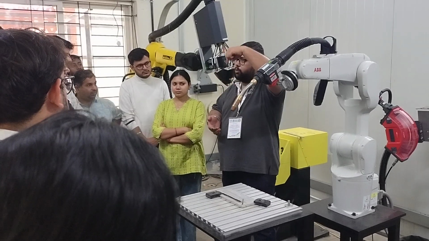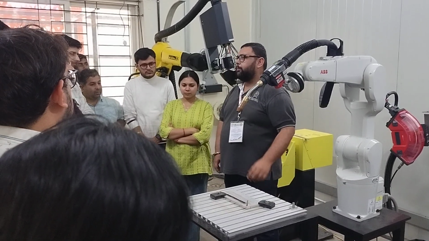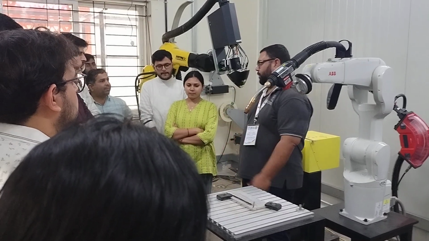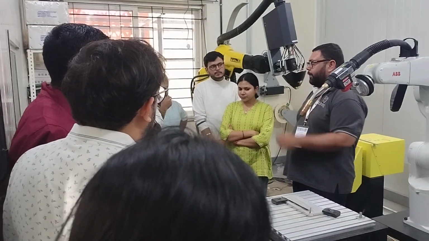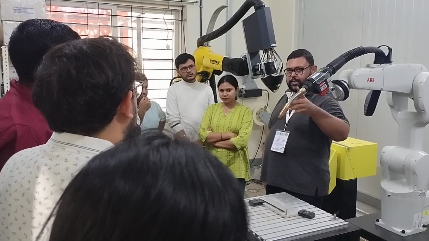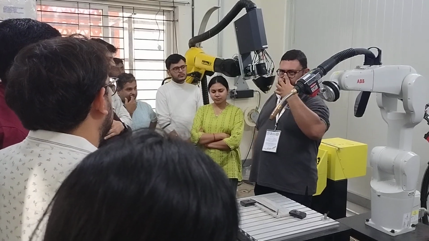And if you are keeping too high a standoff distance, the beads will be very narrow. Porosities can also be there. So that we have to do trial and error. That parameter is also considered. Yes, we do that. That is an important parameter. When we do optimization studies, basically we use current, speed, and standoff distance. Mostly.